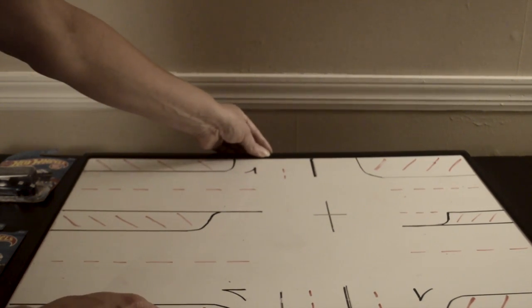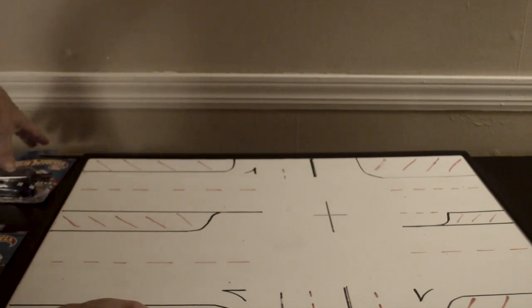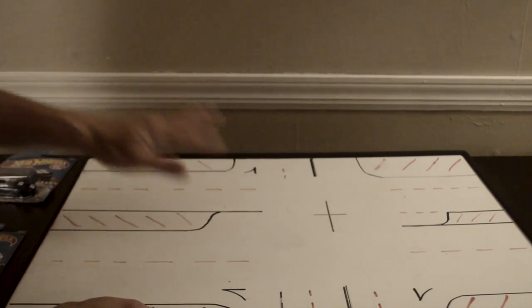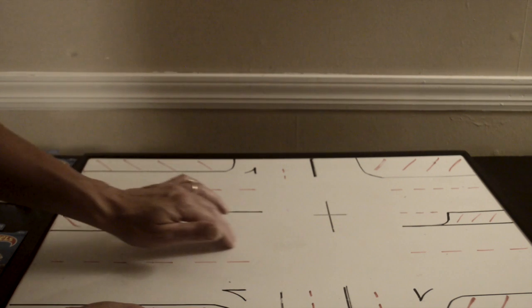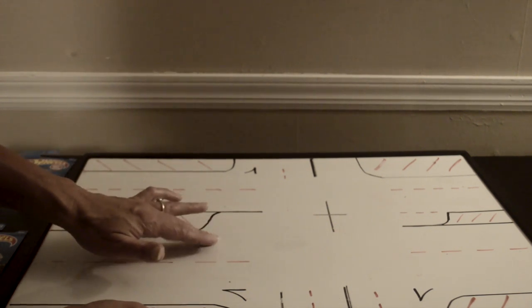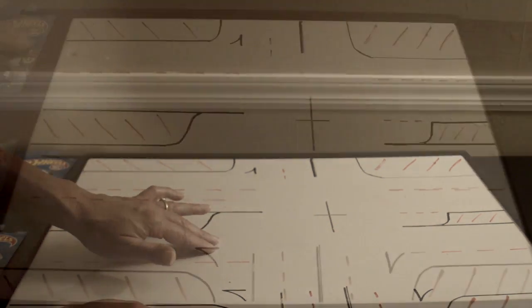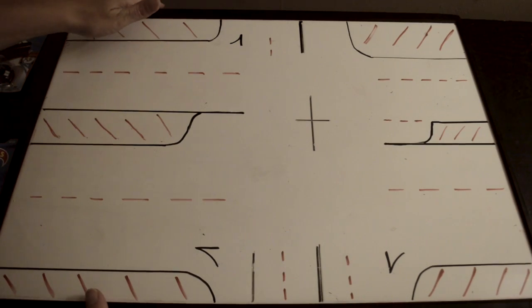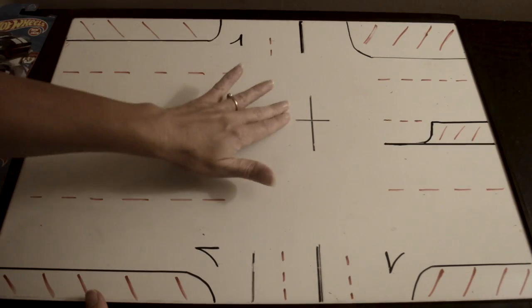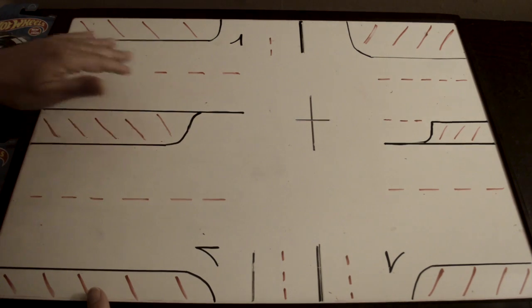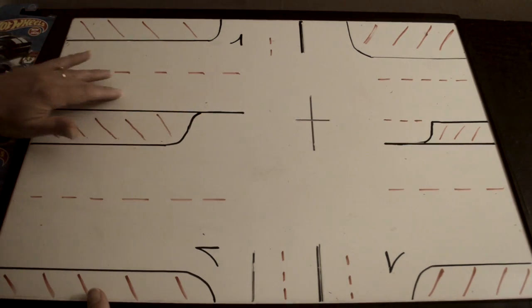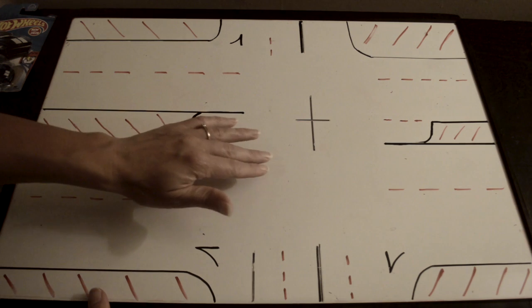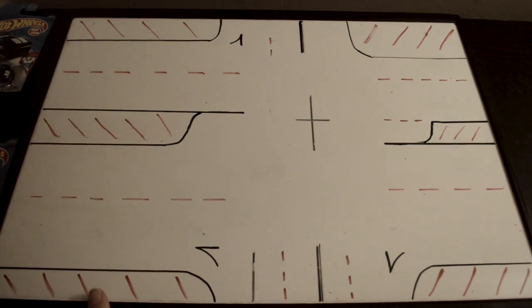I'm going to adjust the camera and get you a little closer. And I will get started. Alright, so here we are. You can see a little bit clearer the overhead view of this intersection.